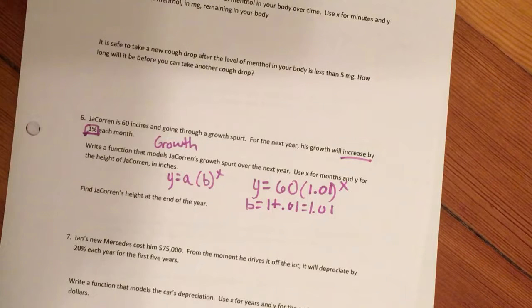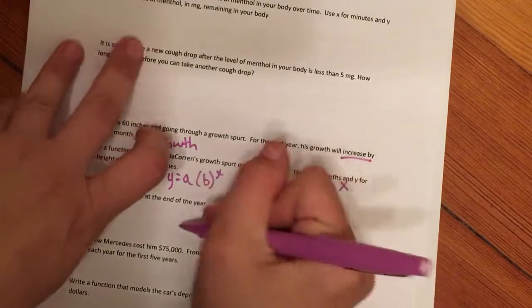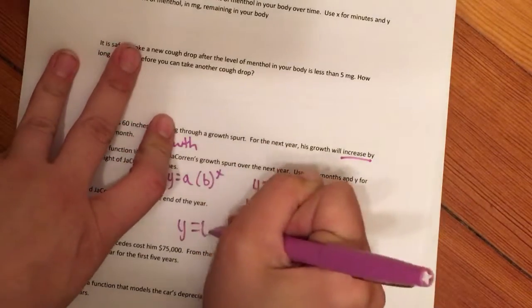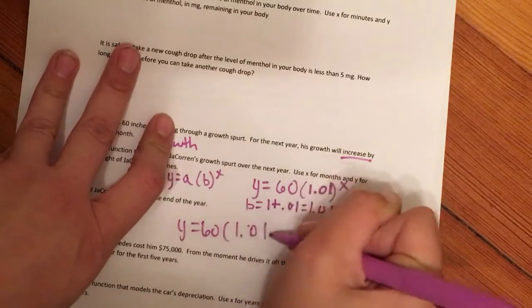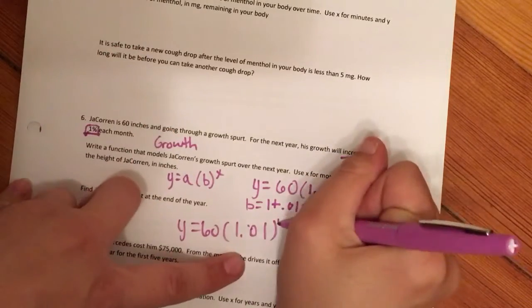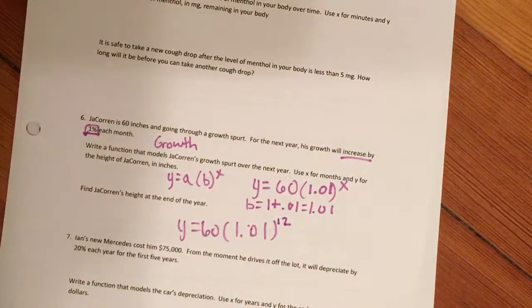It says find his height at the end of the year. Okay, so it looks like it's by month. How many months are in a year? Well, it's going to be 1.01 to the 12th.